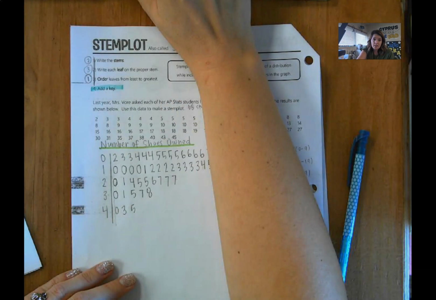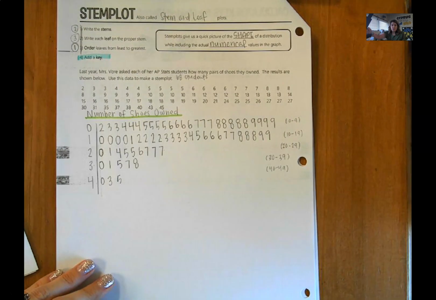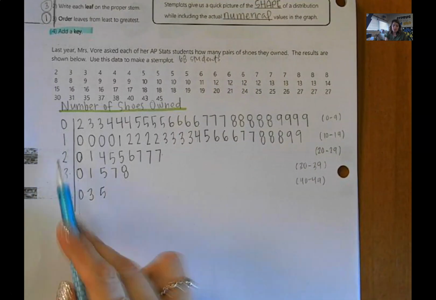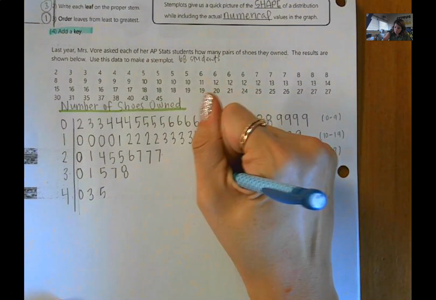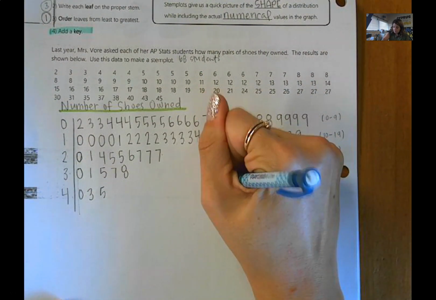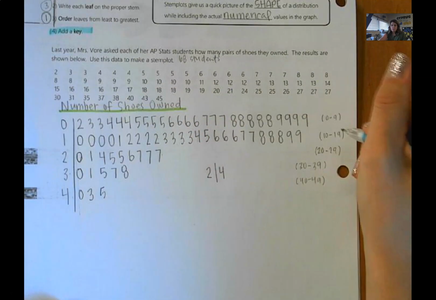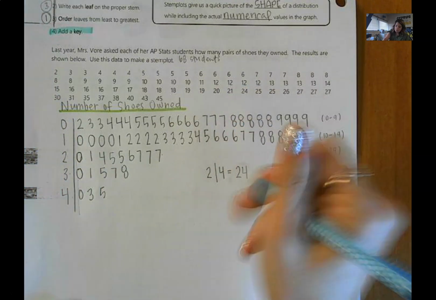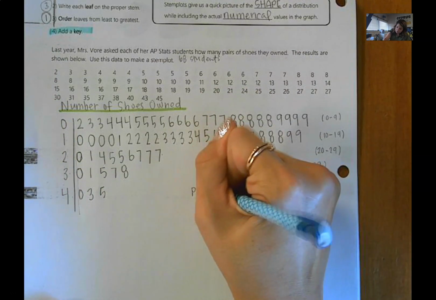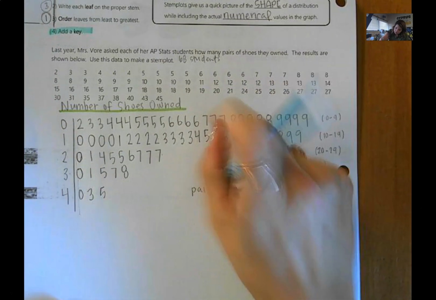So here's what the key looks like. We need to show to an outsider looking at this graph what this means. So we're going to say line 4 means 24 pairs of shoes.